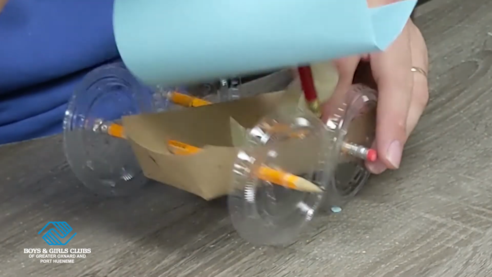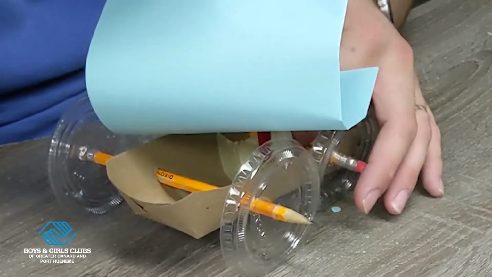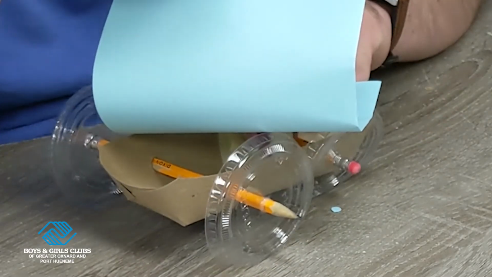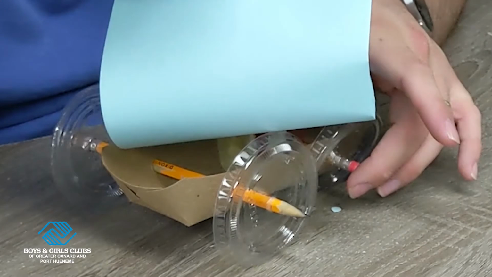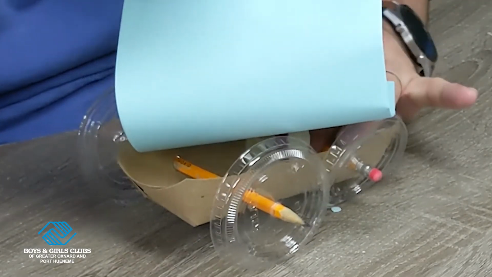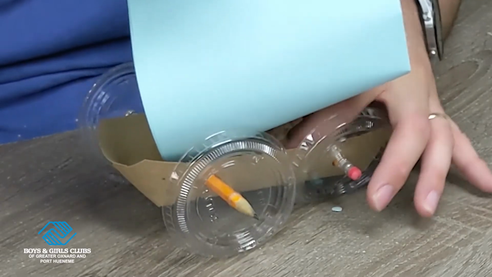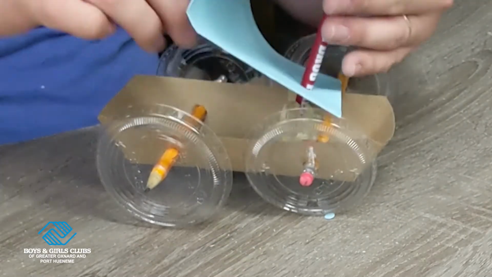When taping down your mass, make sure you do not tape your axles, because if you tape the axles, it's not going to rotate. So don't get any of the tape on or near the axle, because we don't want the axle to be stuck in place. You want it to free spin and move as it would normally.